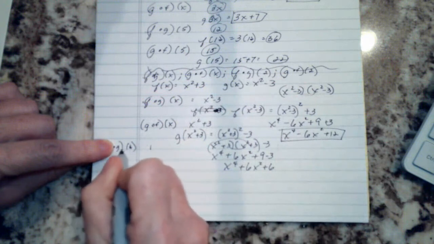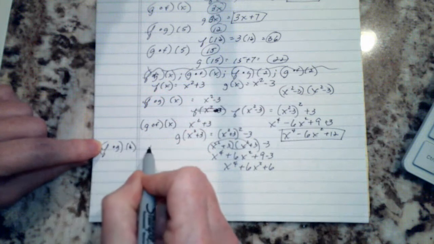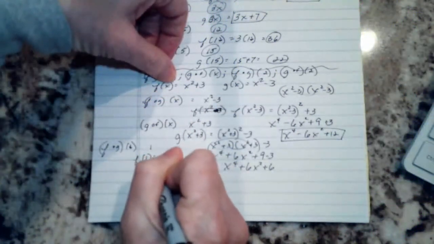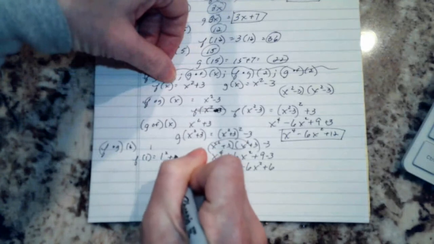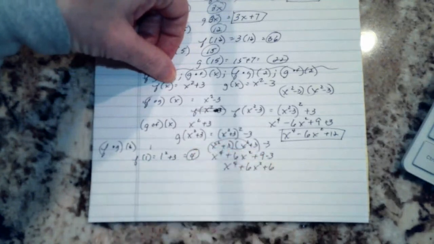This business right here, g of 2, is a 1. Back up and let's do f of 1. So the f function, f of 1, is going to be 1 squared plus 3. That's 1 plus 3. That's 4.